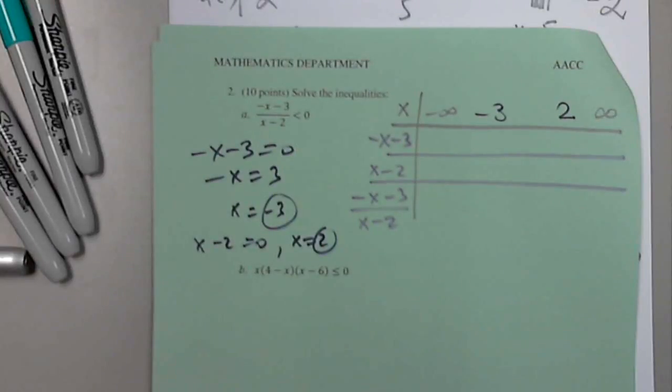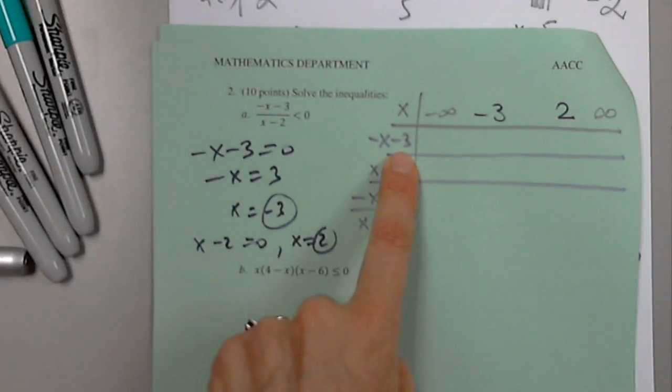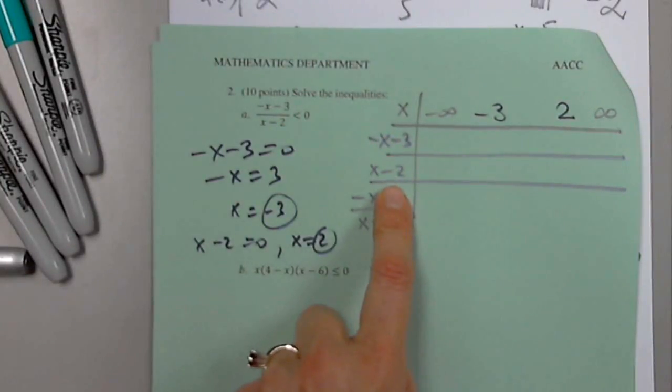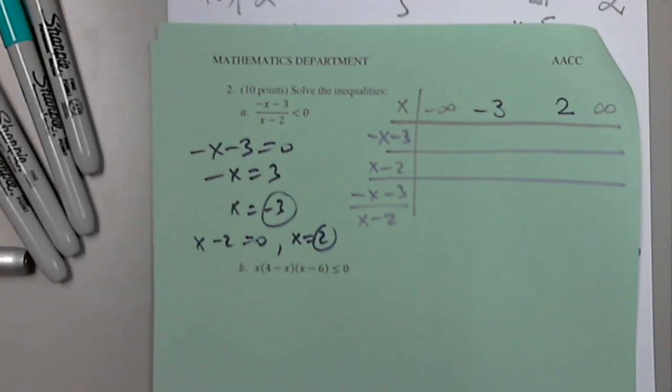If you remember, these are the zeros, or the x-intercepts. I need the x-intercepts. Why would I need the x-intercepts? Can anyone tell us what type of function this is? Linear. So why do I need the x-intercept? I need the x-intercept because I need to know where it's negative and where it's positive. If I don't have the x-intercept, I will not know where it's negative and where it's positive. Does it make sense?